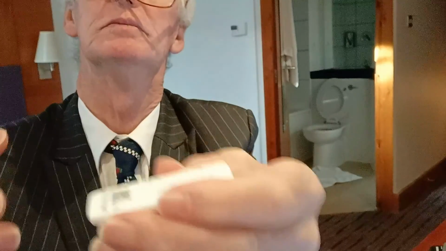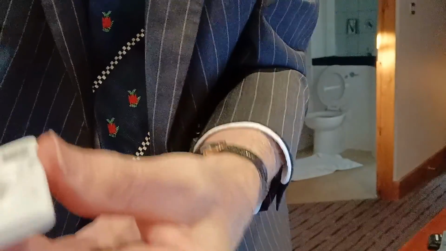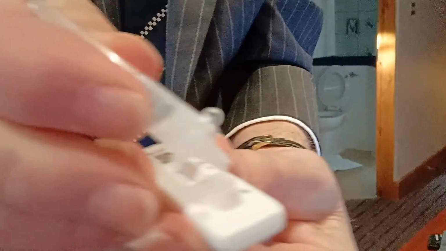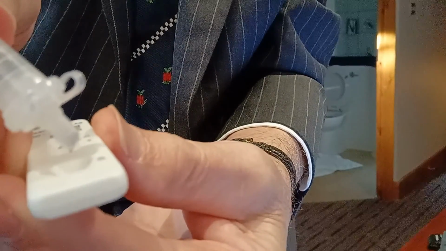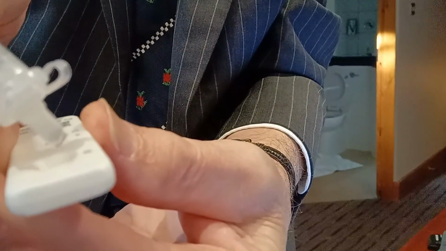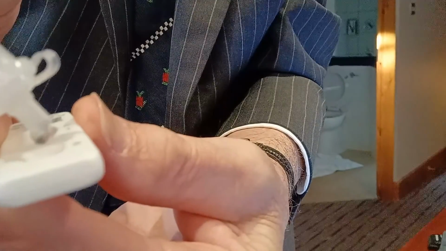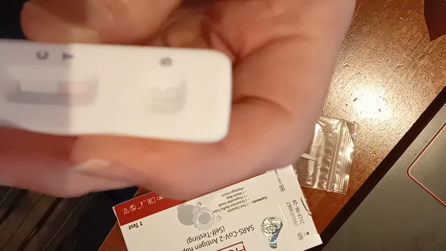This is the interesting bit, so I'm just going to change what the count is. How many drops? 4. One, 2, 3, 4. Hope it comes back negative, otherwise I'm buggered.